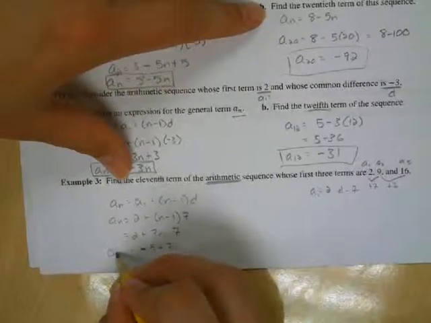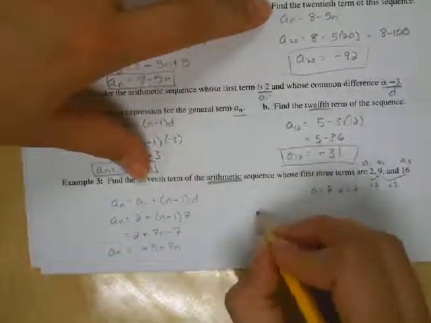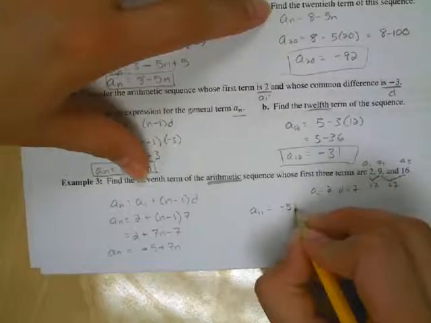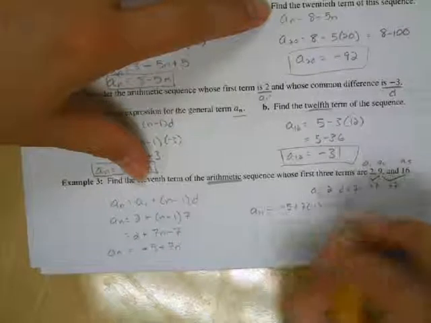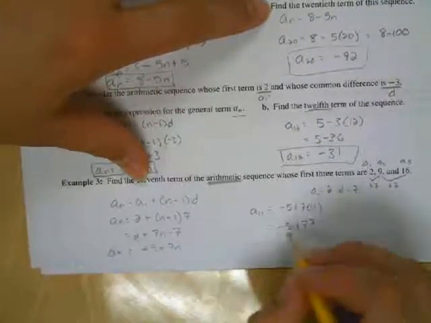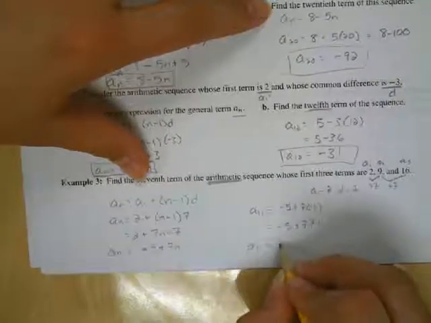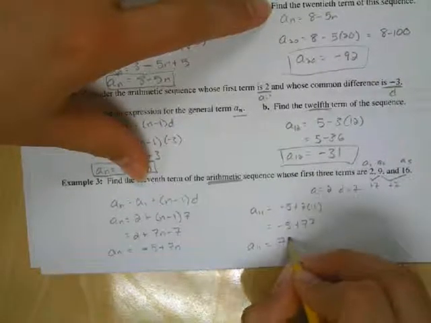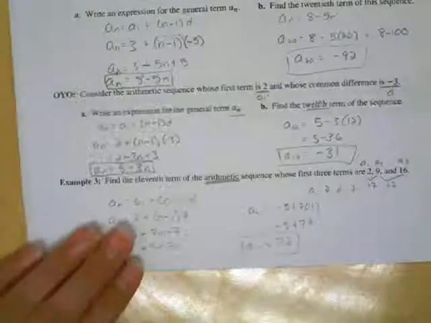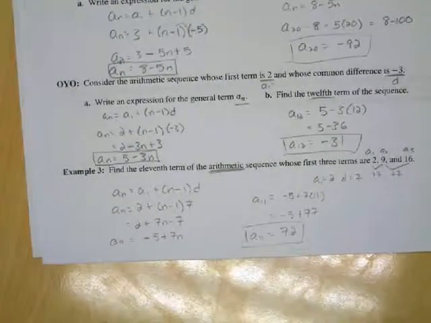They didn't want the general term. I got that so that I could quickly get to the 11th term. So a of 11 would be negative 5 plus 7 times 11, which is negative 5 plus 77, which is equal to positive 72. So a sub 11 is equal to 72. So find that general term. By doing that, then you can find the 11th term.